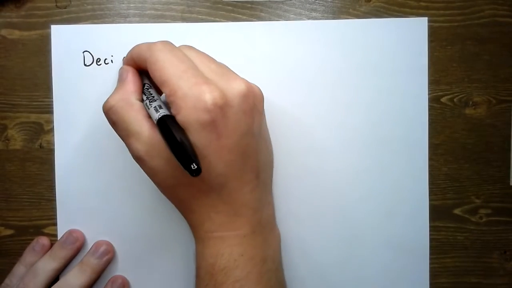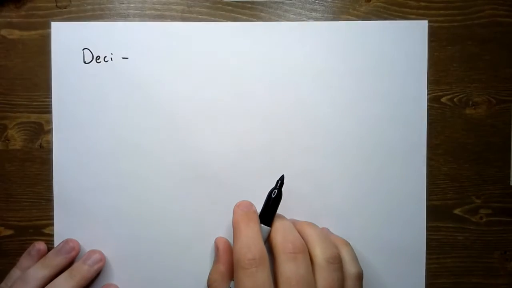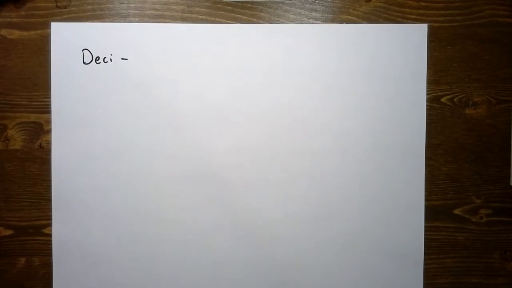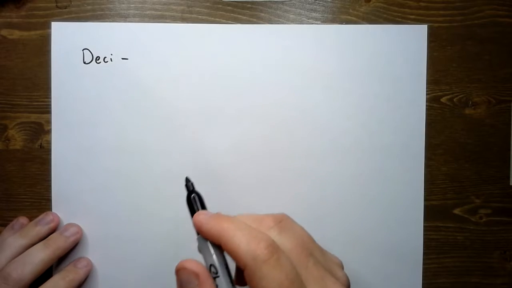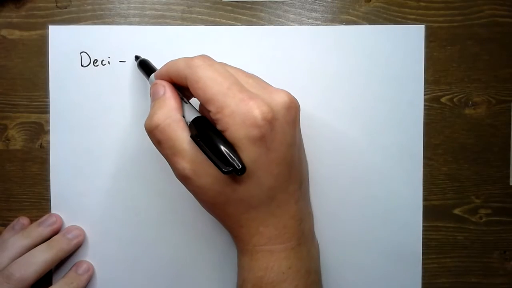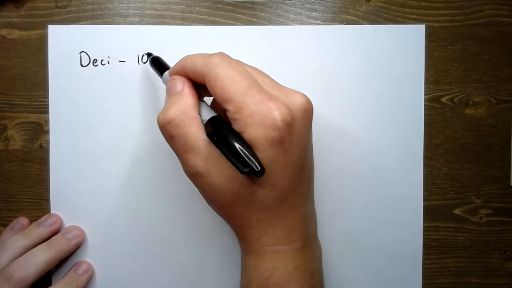So what does deci mean? Well, typically, if you think of a decagon or decimal, we get the point and 10. So these are base 10 numbers, which means that there are 10 numbers in this number system. So a base 10 number system has 10 numbers.